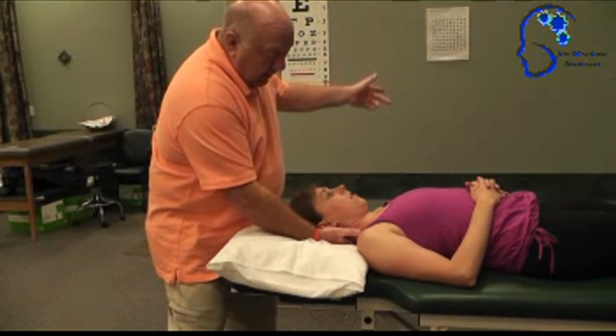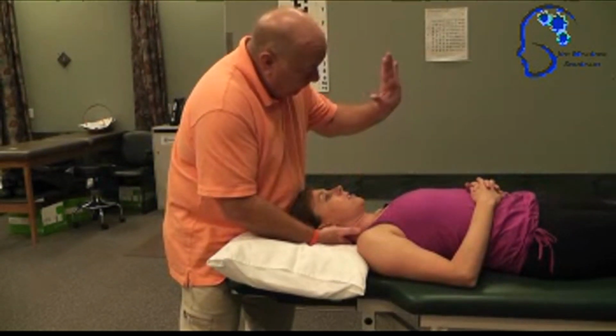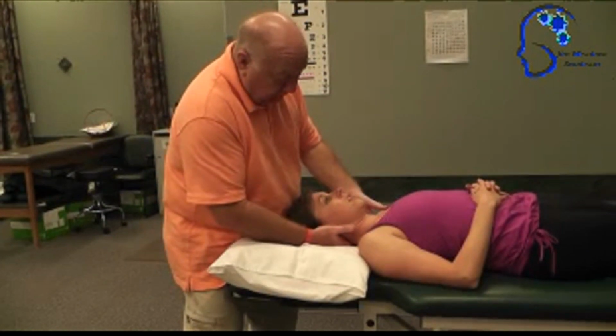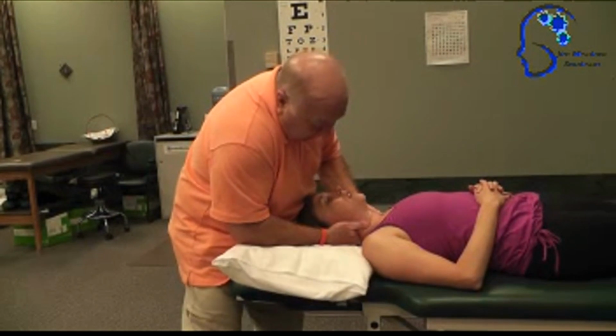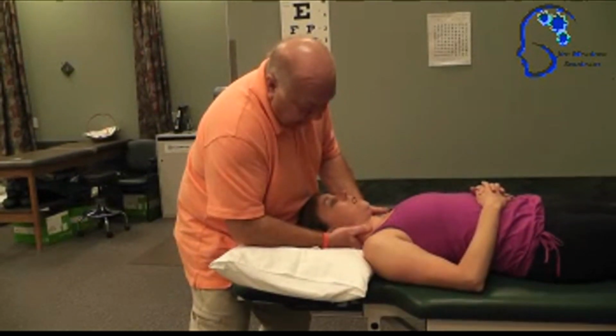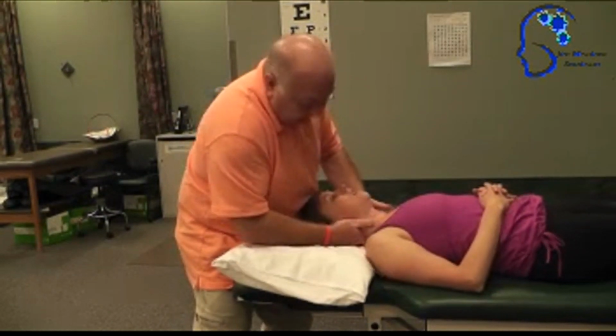I can stabilize the segment below rather than through the head. So now the soft spot goes on the transverse process of the lower vertebra. Lift, translate, and thrust down. Lift and thrust.